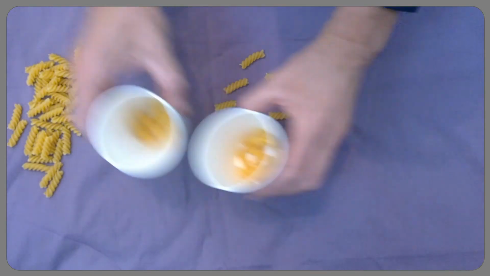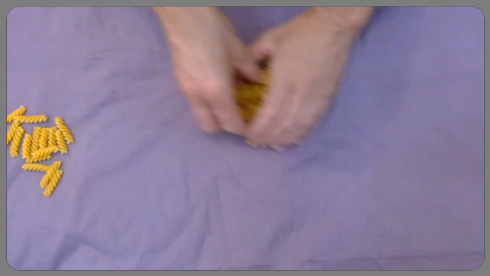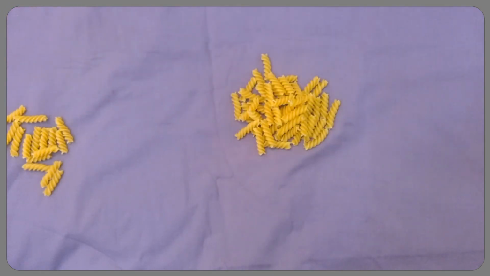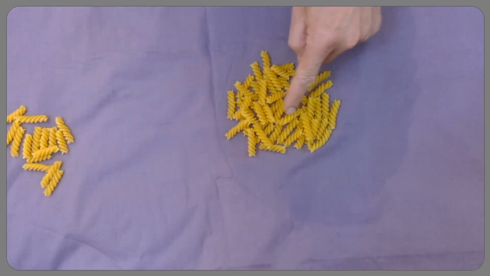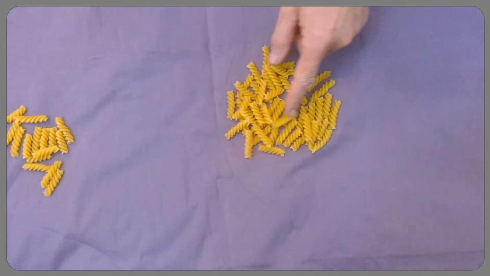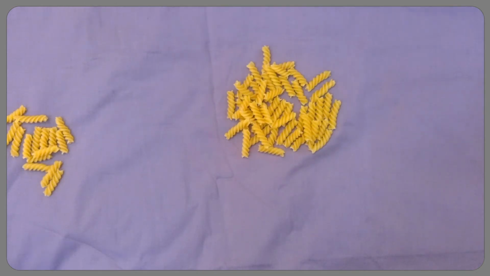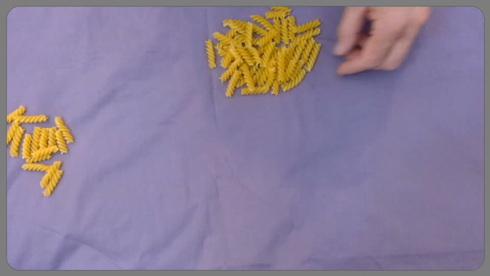Let's try another one. Put my pasta back. Okay, I'm going to get another group of pasta. There we go. Oh, there looks like there's a bit more in this pile. So I'm going to estimate this time that there's 42 bits of pasta. Okay, so we're going to put them into our groups of 10 to begin with.